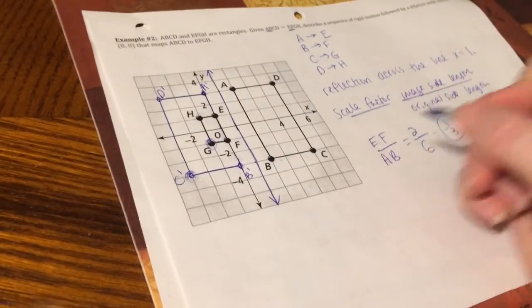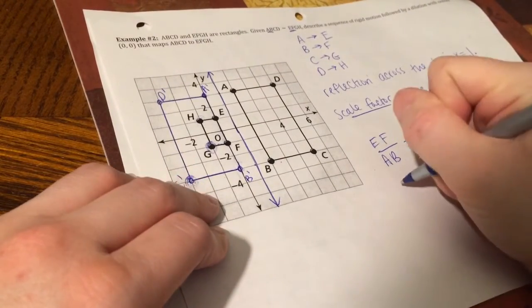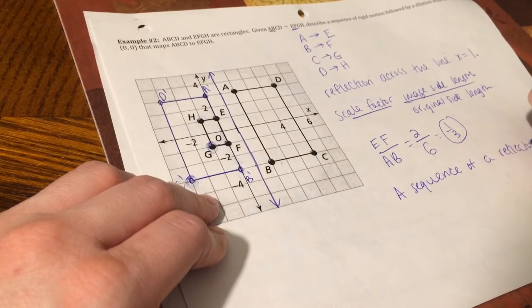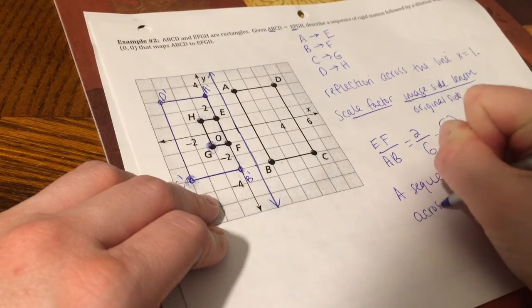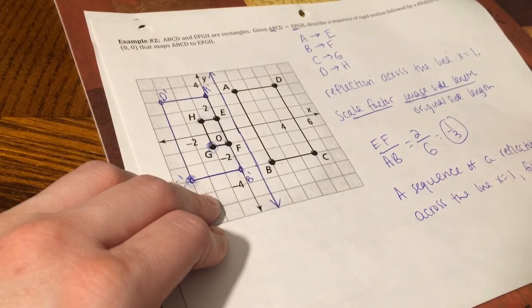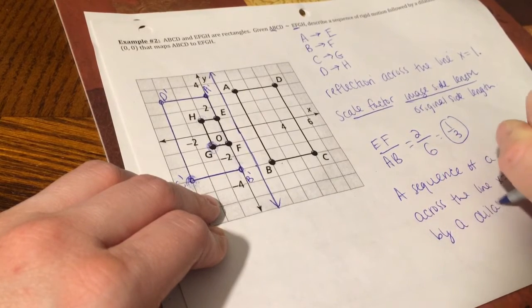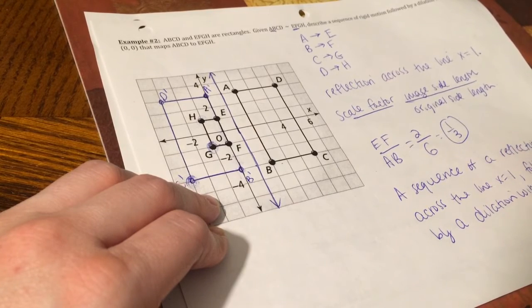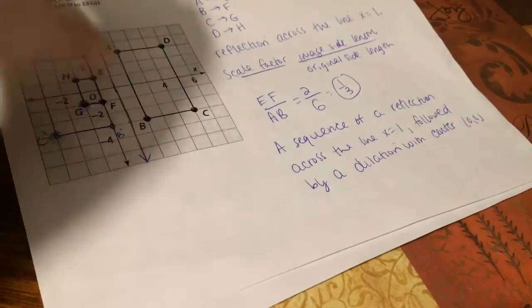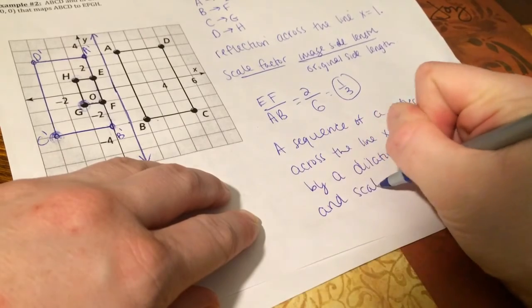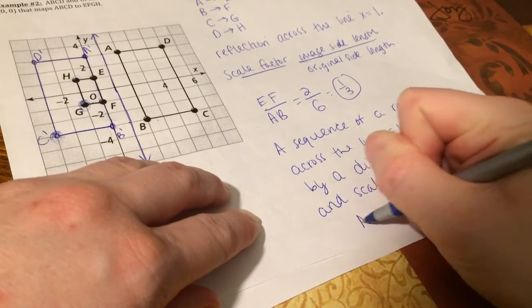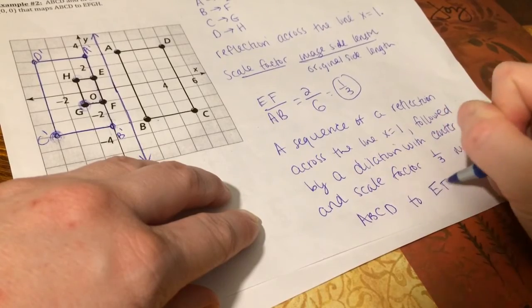It was a sequence of a reflection across the line x equals 1, followed by a dilation with center 0, 0, and scale factor 1/3 maps ABCD to EFGH.